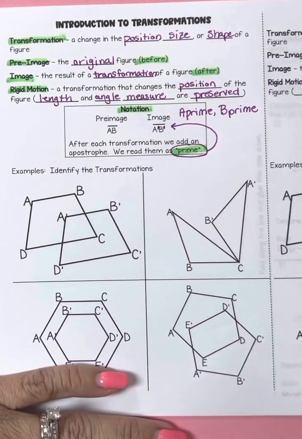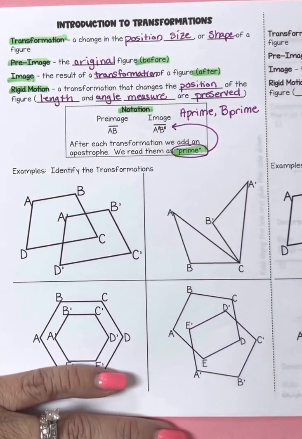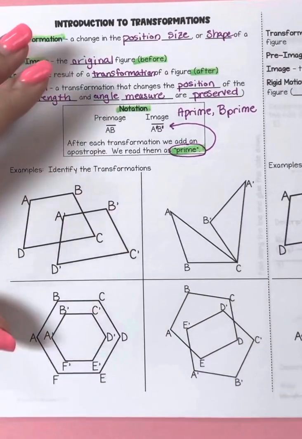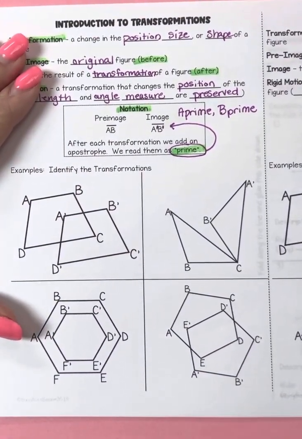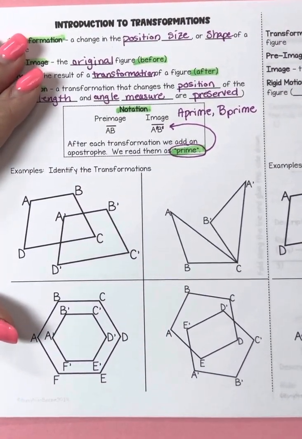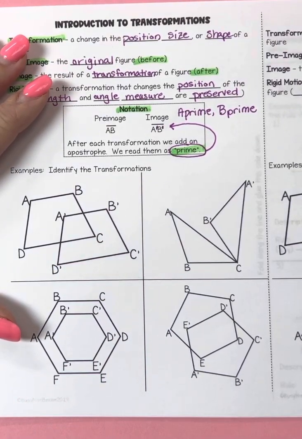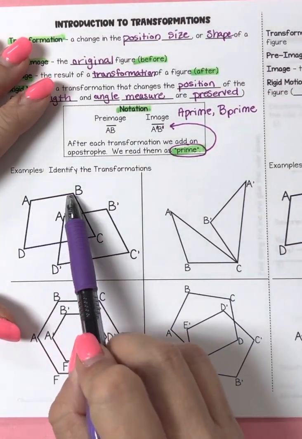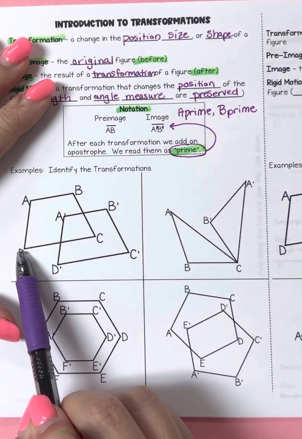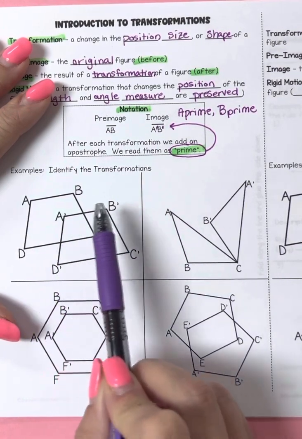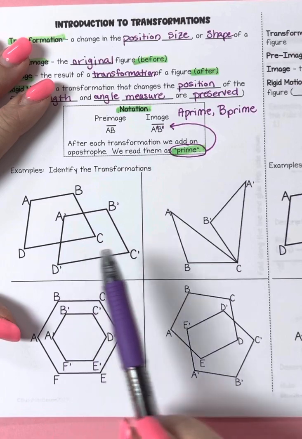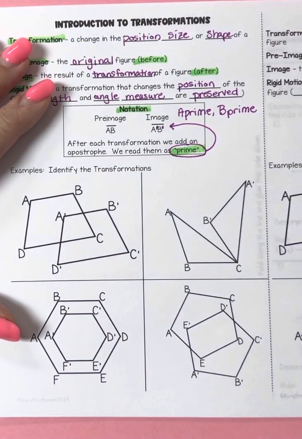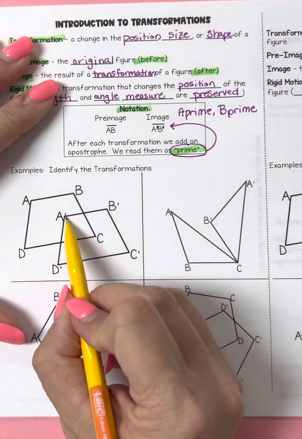All right, so here are some examples of some transformations. And I know that you don't know exactly what these are yet, but these are the types of transformations that we are going to talk about. I have a trapezoid here, and it looks like I have A, B, C, D, and then I have another one that's A prime, B prime, C prime, D prime. Okay, so I'm going to shade the image.